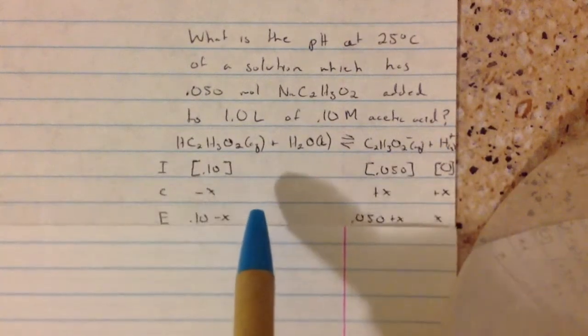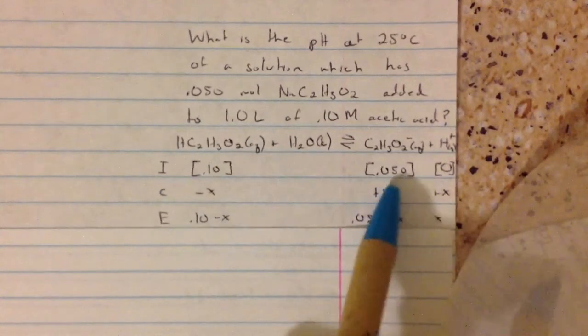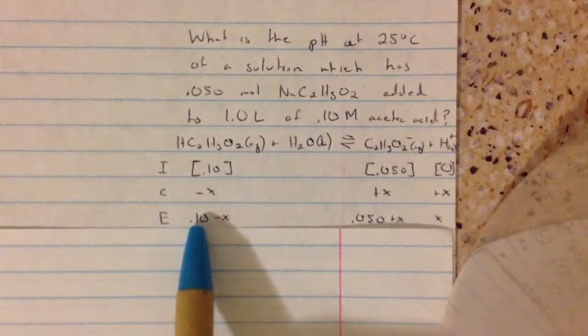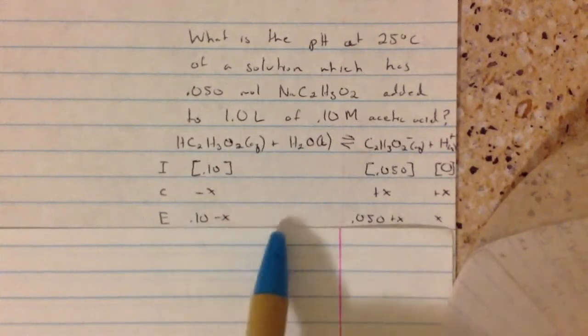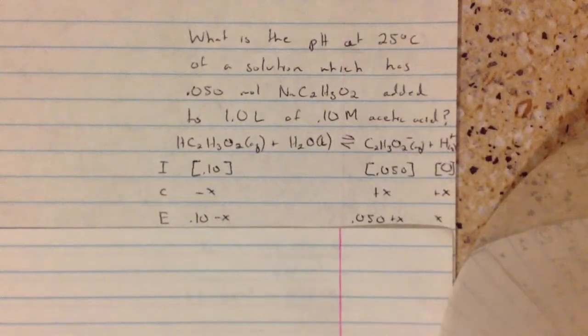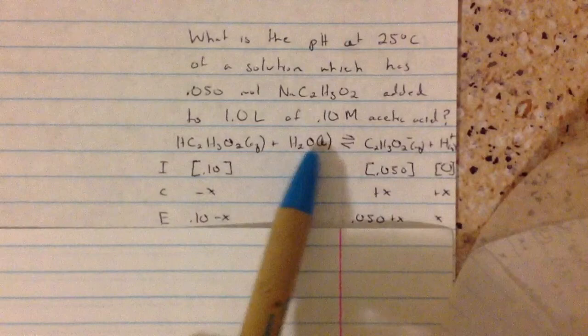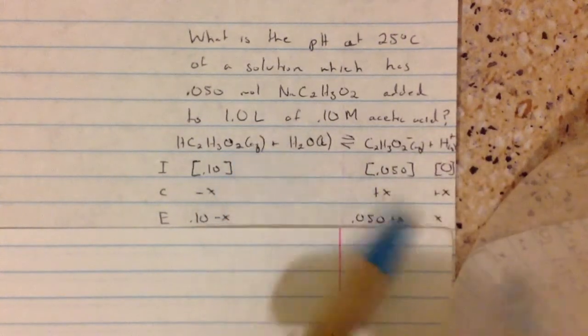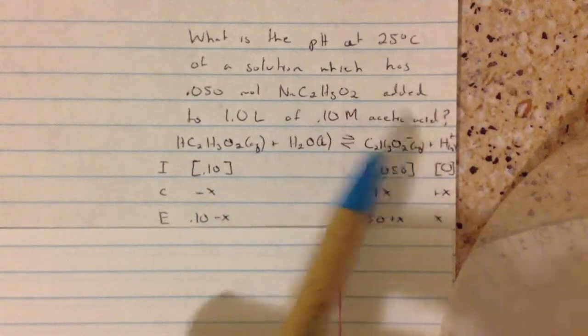So the next thing you want to do is create an ICE table. Water is not included because in the ICE table, what you want is the equilibrium. And at equilibrium, you have K, your equilibrium constant. And for K, water doesn't matter because the only states of matter that matter are aqueous and gas.